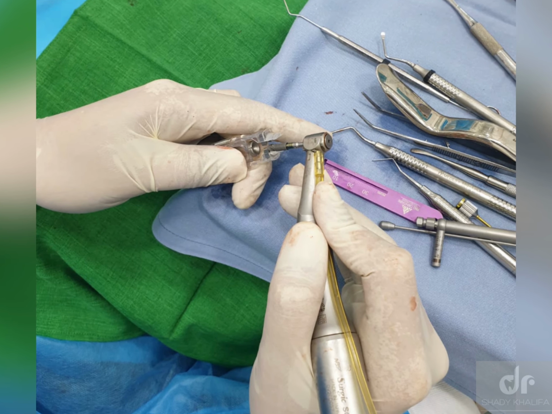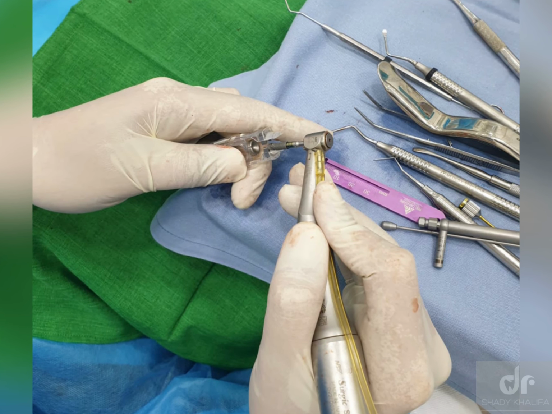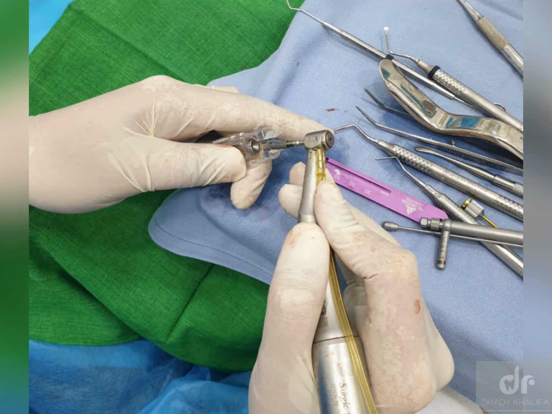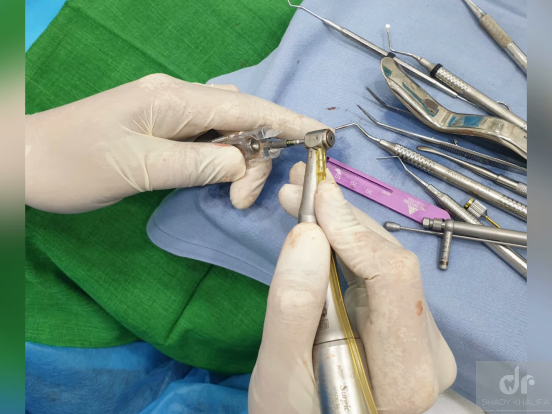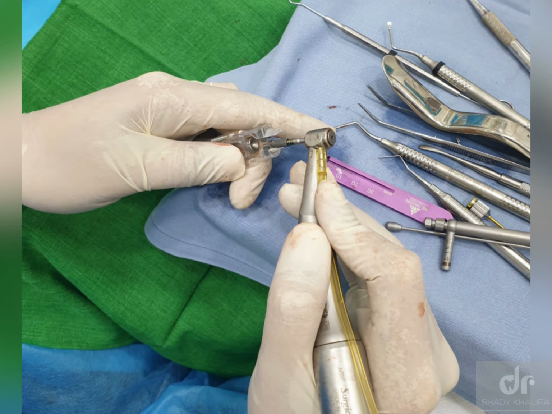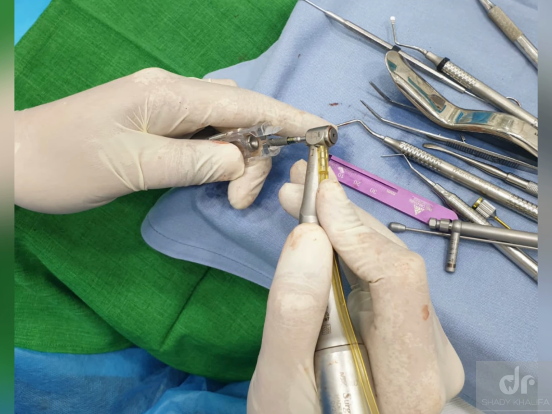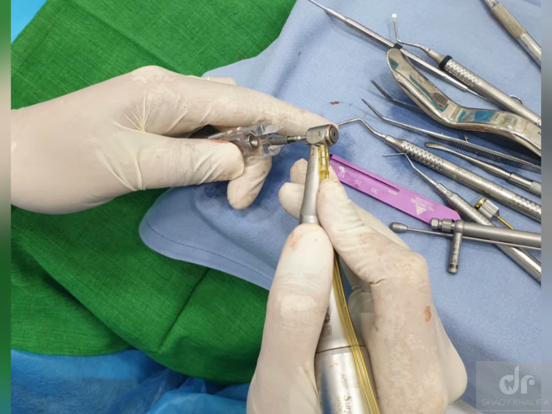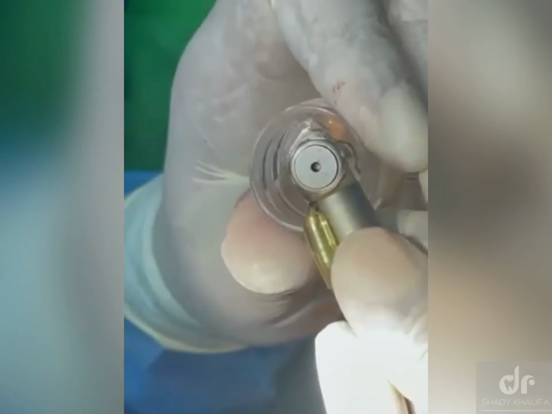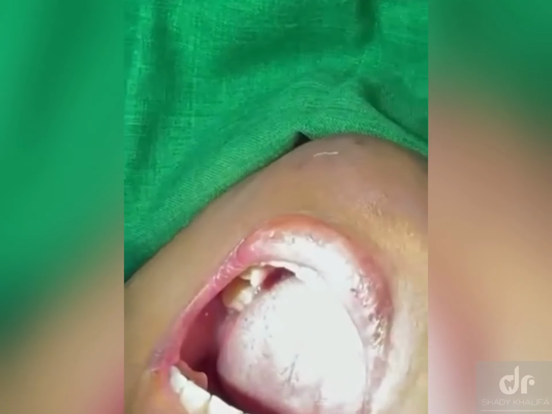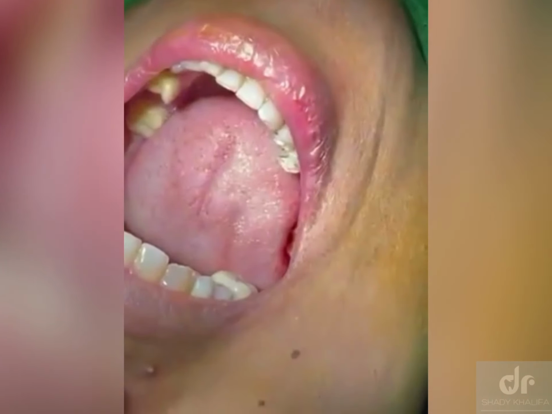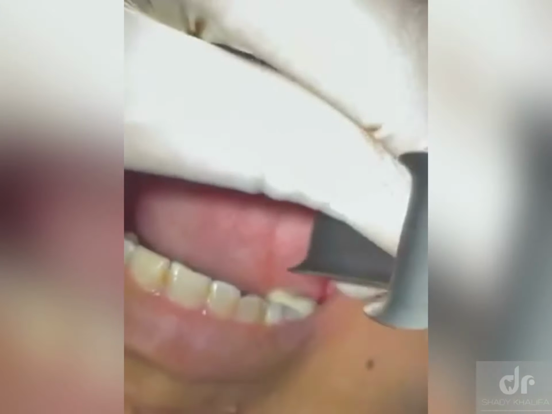After that, we will put the implant. It's very important to fix the implant in the handpiece when you start, so it will not fall down. Make sure that it's fixed to the handpiece. Do not contaminate the implant with any instruments or tissues.